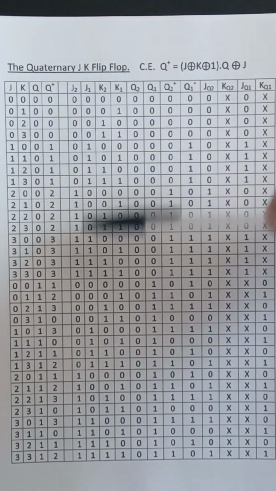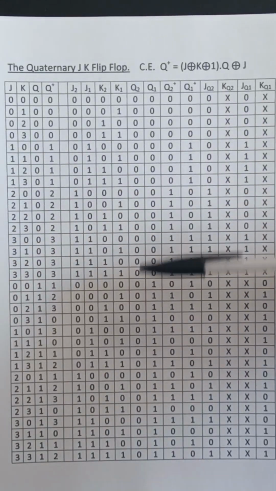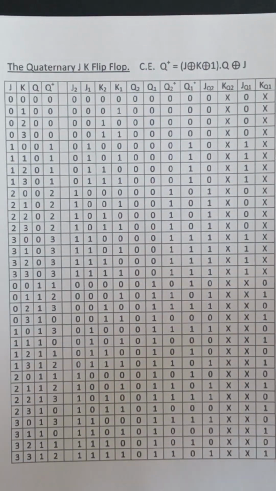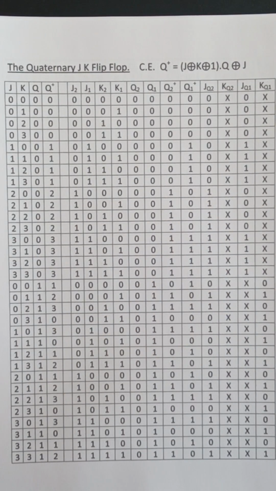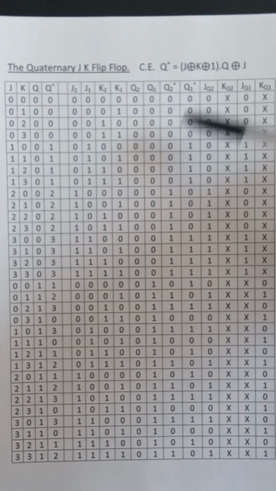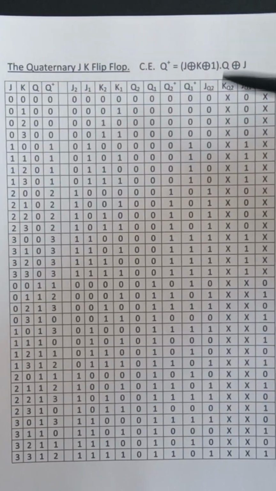So it's the same coding for all the J's, K's, Q's and Q pluses. So again, I'm going to implement it using binary JK flip-flops. So it's the same excitation table as with the T flip-flops.